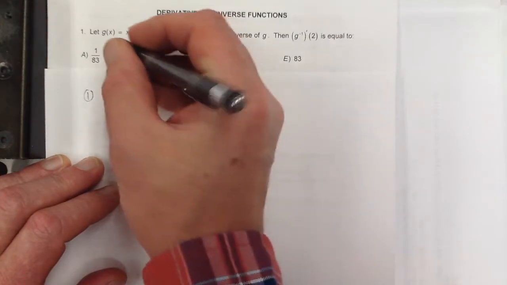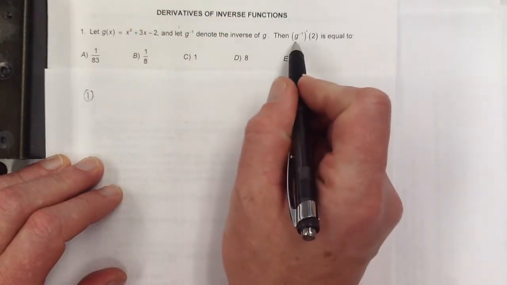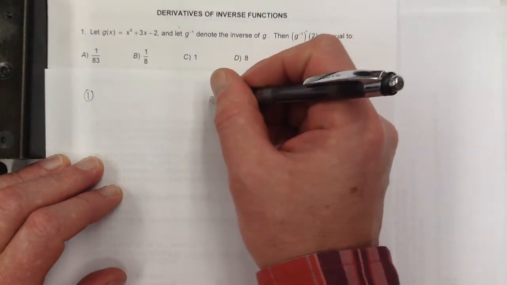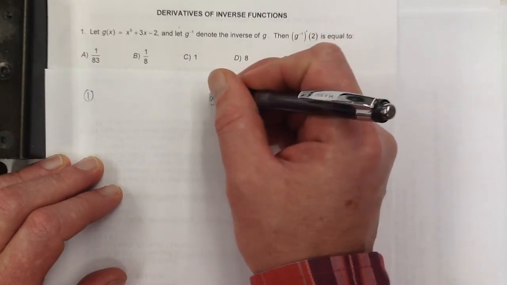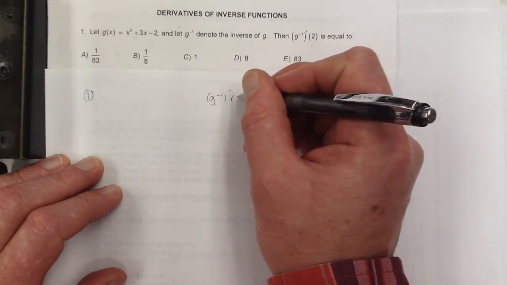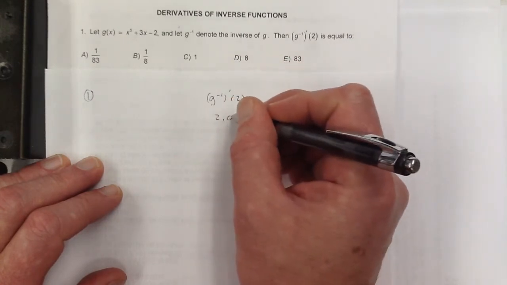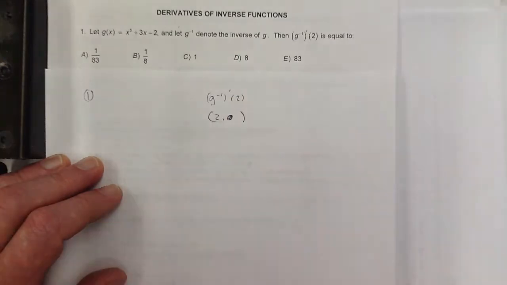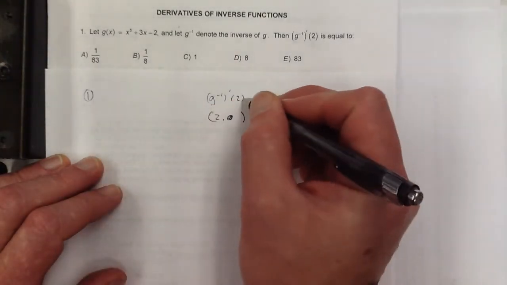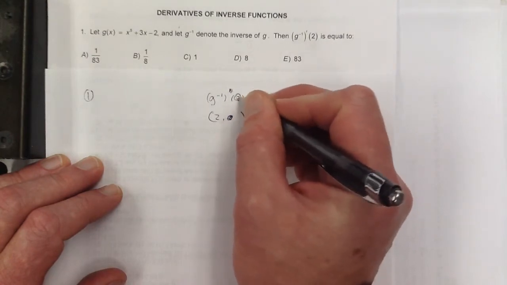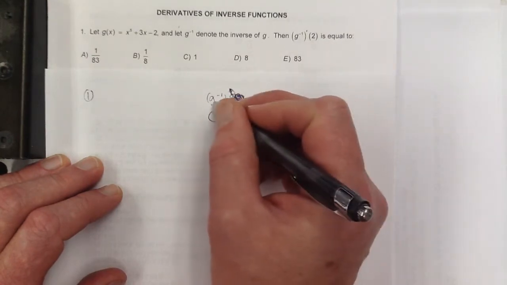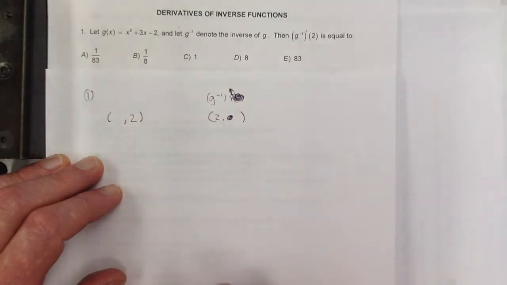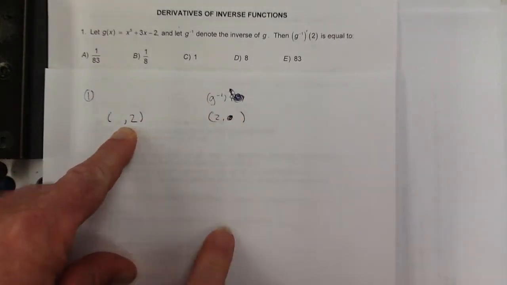Okay, so I've got my g of x, and I want to find g inverse prime of 2. So g inverse prime of 2 means there's a point 2 comma something on the inverse. Let me organize my information like this. Here's g inverse, a point 2 comma something, which means here there's a point something comma 2, right? Because that's what inverting does. It inverts the x and the y.